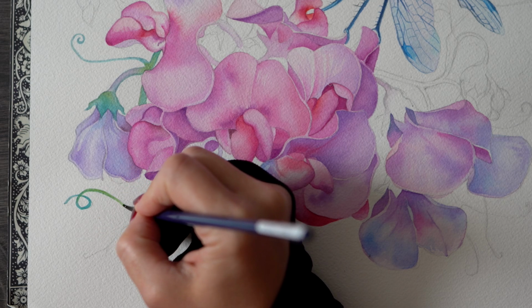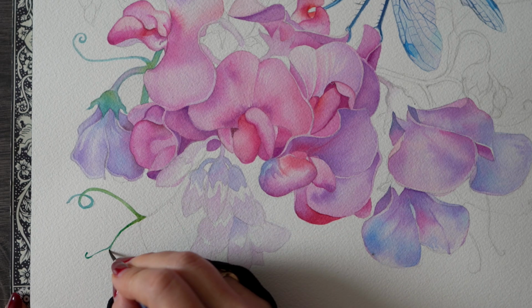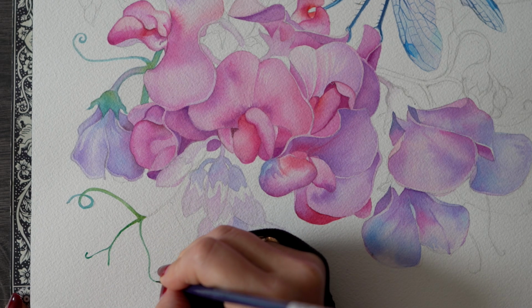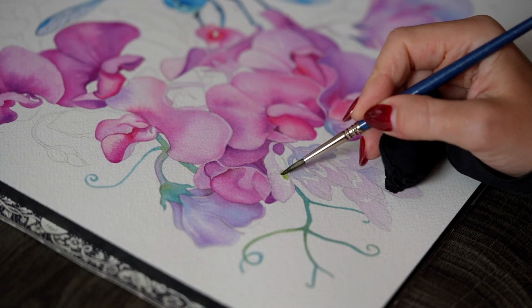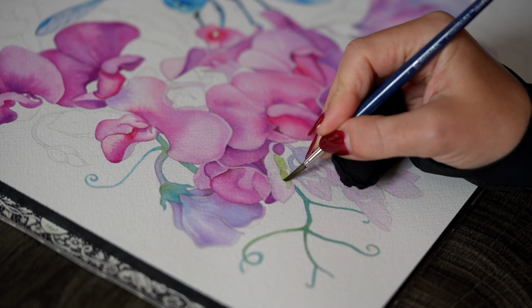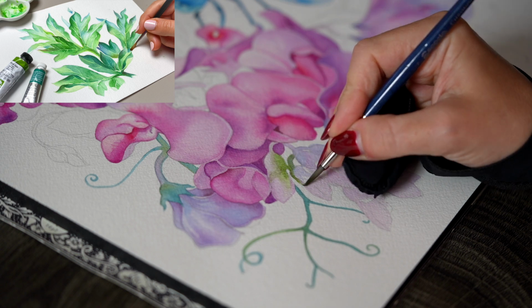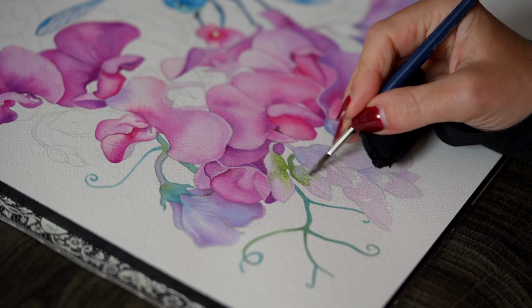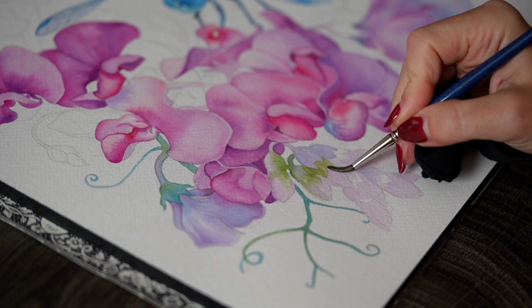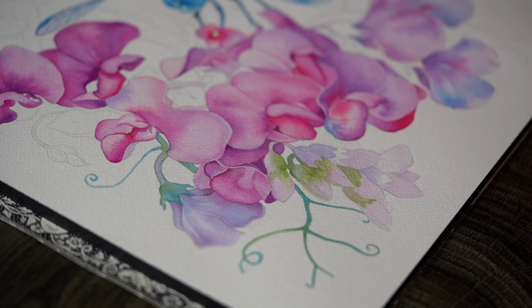You can take one green, if that's all you have on your palette, and add a little bit of yellow for warmer shades and a little bit of blue for cooler shades. I have an entire tutorial on mixing greens on my channel, and you can check it out after this video. I will leave a link in the description below. But right now, let's go over all the green details, and I will use my warmer green as base and add cooler aqua green to those parts of the leaves that are pointing away from the light.